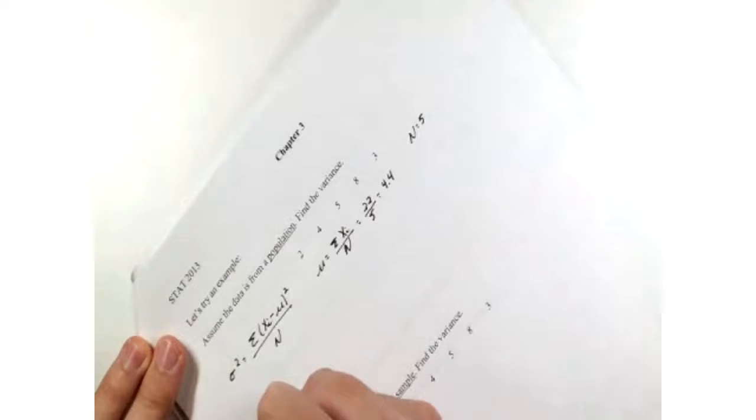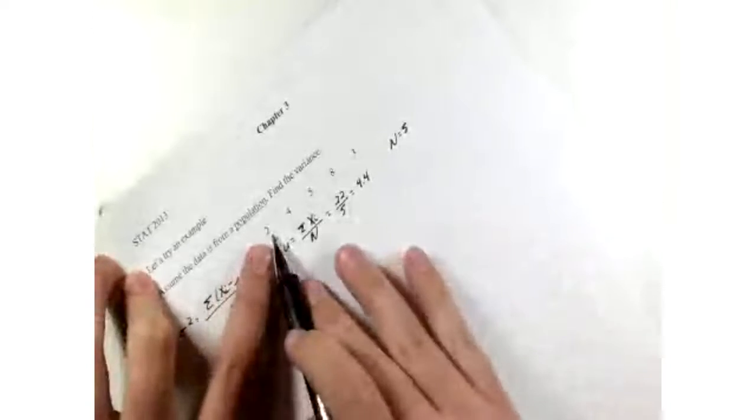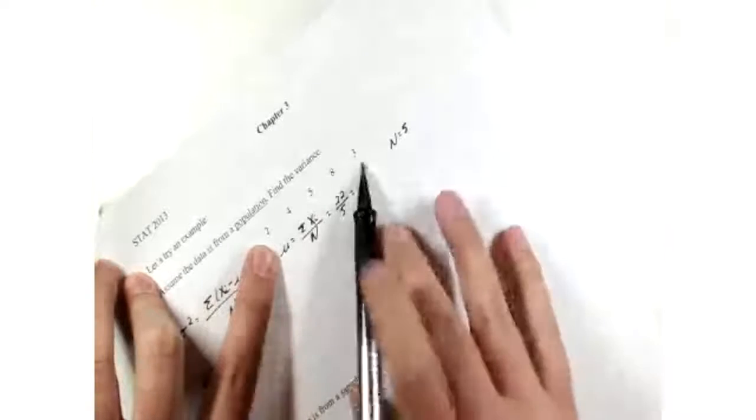So, now we're going to find the variance. So, it is equal to the sum of the xi minus mu squareds. So I'm going to take each data value, subtract off the mean, and square it.